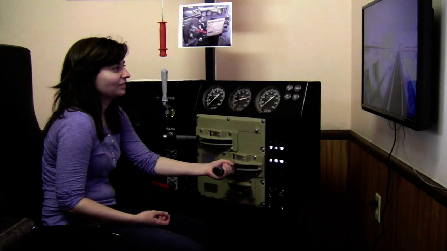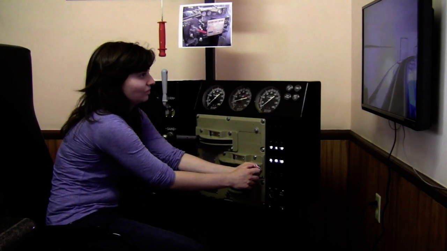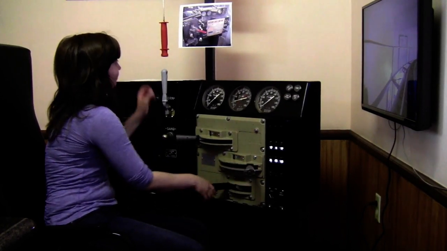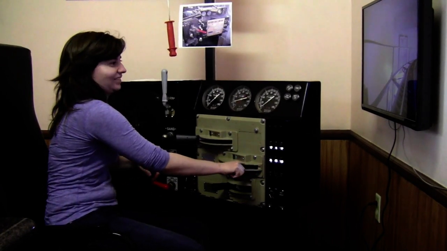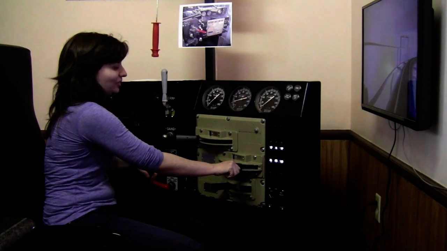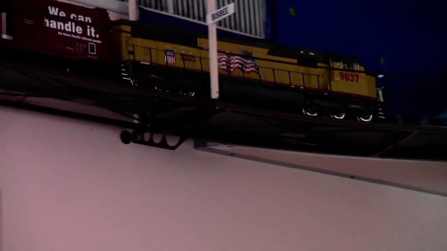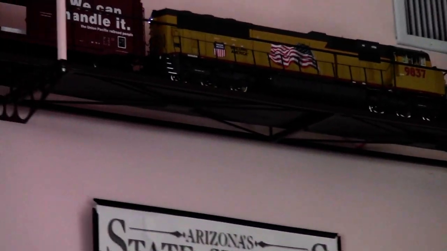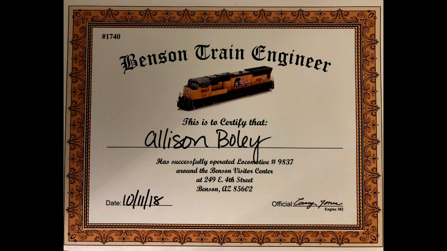To that end, they took me to the Benson Visitor Center, where I got to operate replica controls and act like a real train engineer. Three horn blasts is a signal for going in reverse, which is exactly what the model train around the atrium of the Visitor Center did. You can control its speed and direction from the engineer's chair. And once you learn how, you get proof of your new skills.